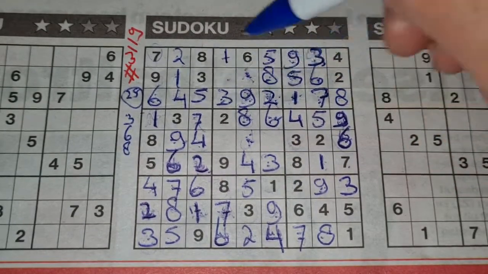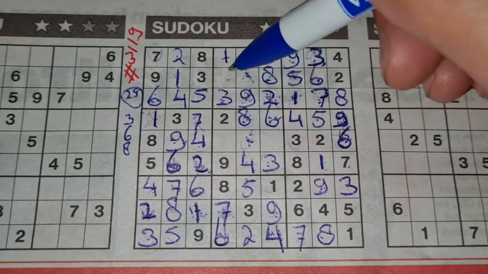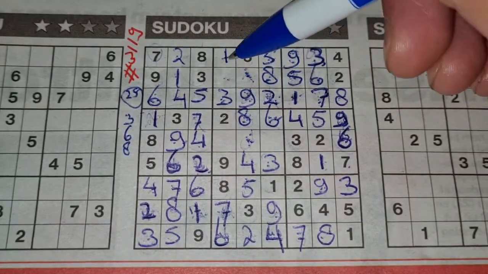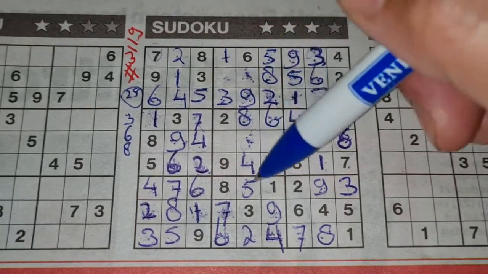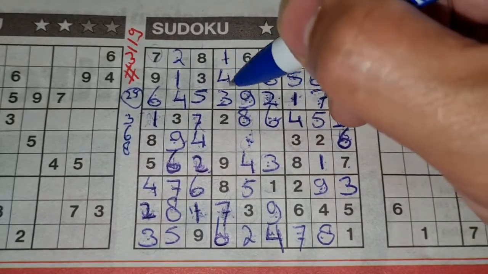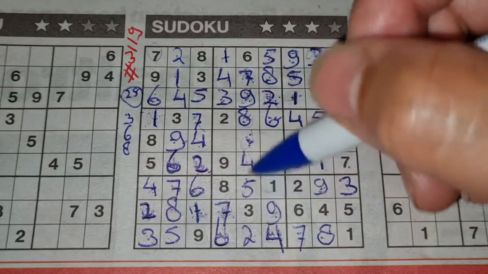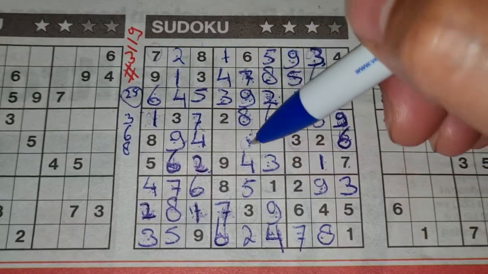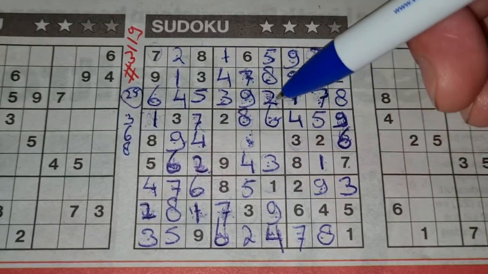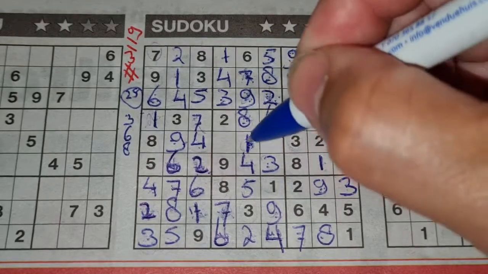2 missing numbers in this big square. 1, 2, 3. The 4 is missing, and the 7 is missing. 4 and a 7. We see here 4, no 4 there. 4 should be here, and a 7 goes there. 1 number left in the middle column for the number 1. Yes, and the 5.